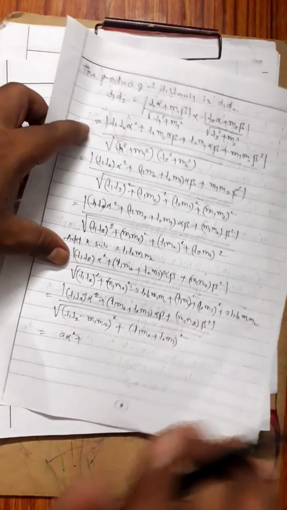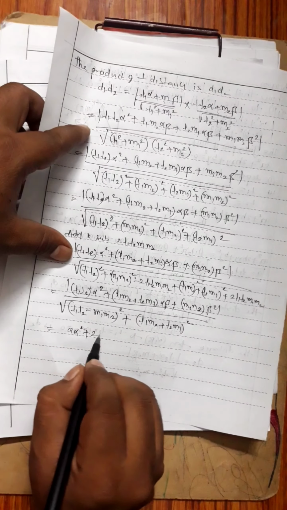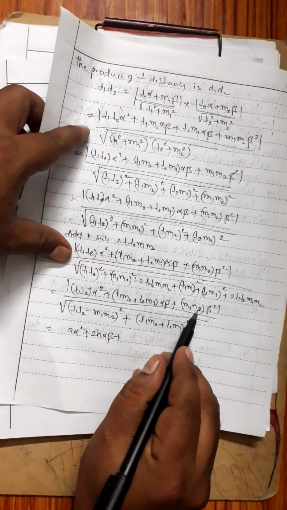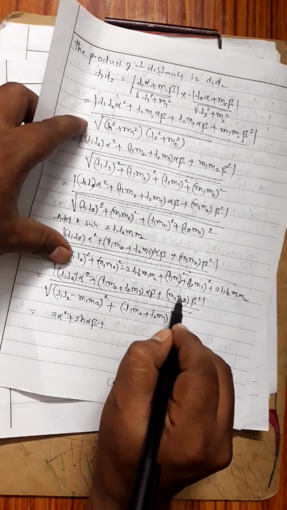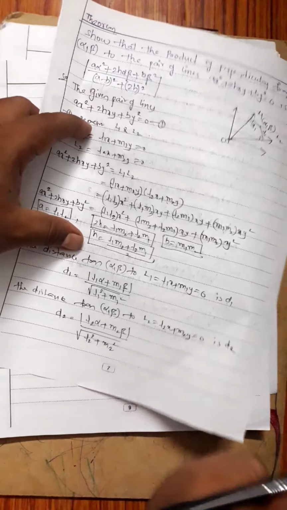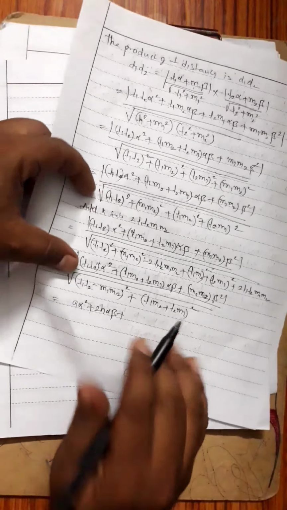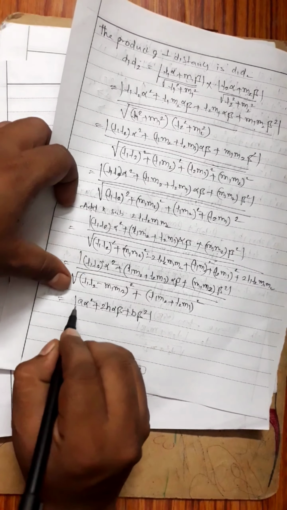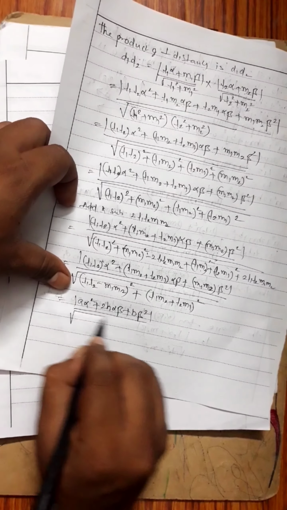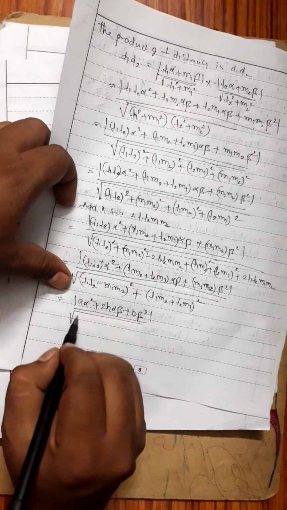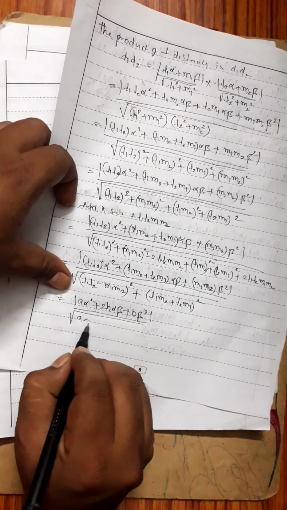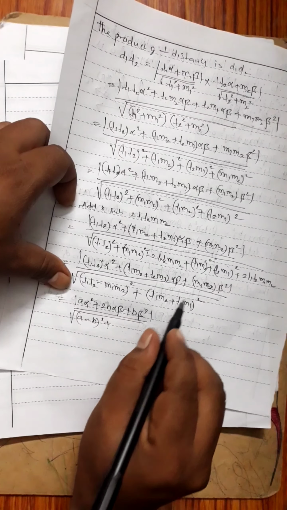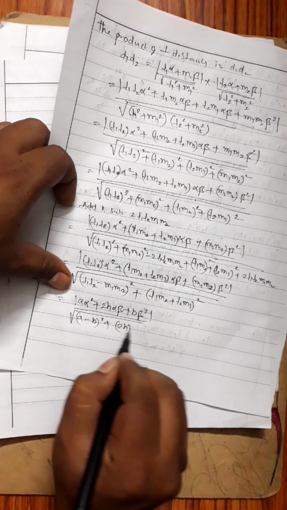Therefore take 2h in place of this one: 2h alpha beta plus, m1 m2 is equal to b, we got b beta square, mod by under root of, l1 l2 we already took as a, minus b whole square, plus this value is 2h, so 2h whole square.